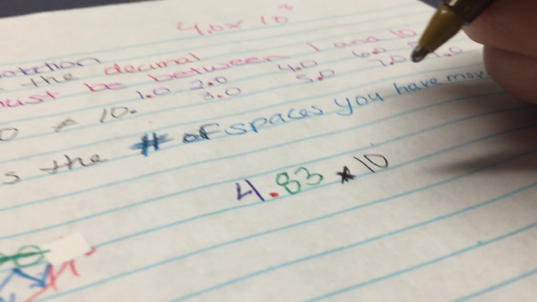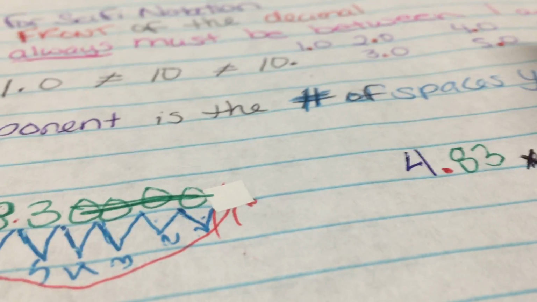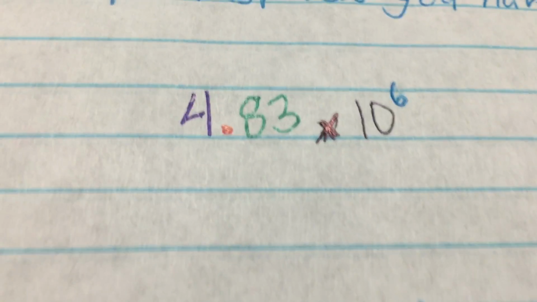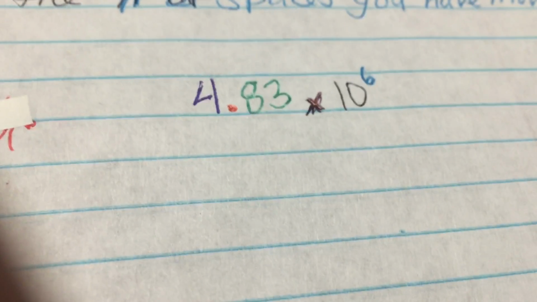And we're gonna make a little superscript, a little 6, just like that at the top. And so now this is our answer. It's one whole answer.